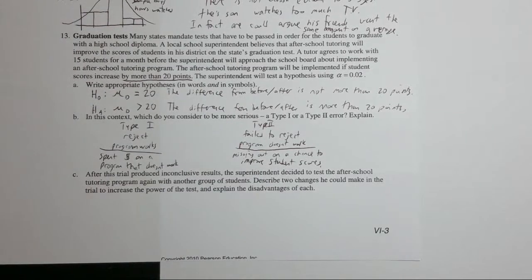Let's talk about the last part. After this trial produced inconclusive results, the superintendent decided to test the after-school tutoring program again with another group of students. Describe 2 changes he could make in the trial to increase the power of the test.